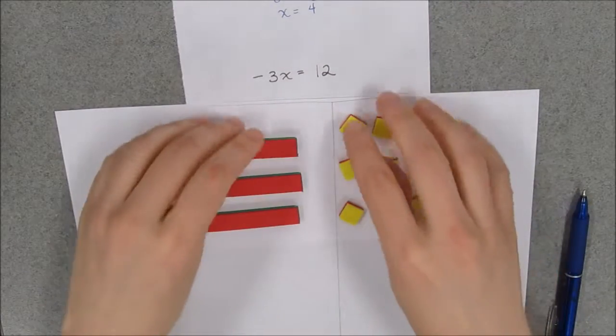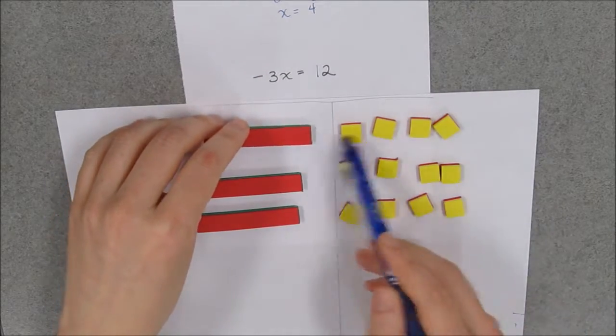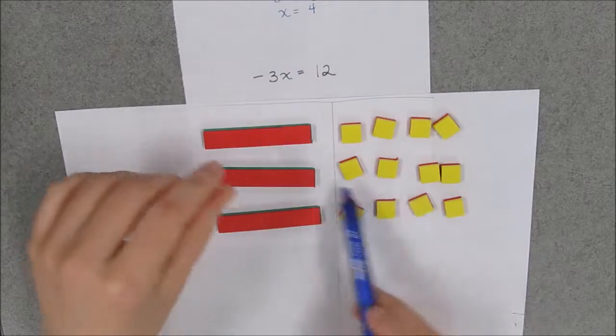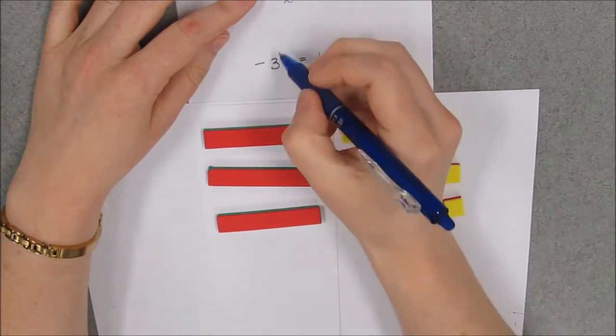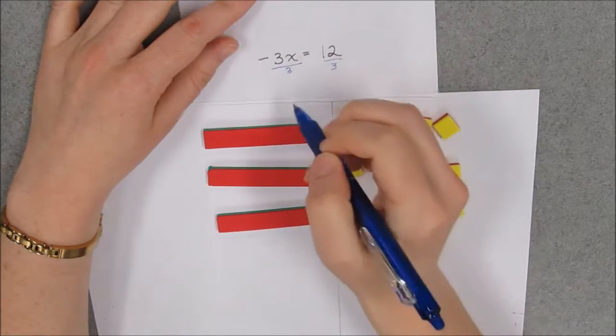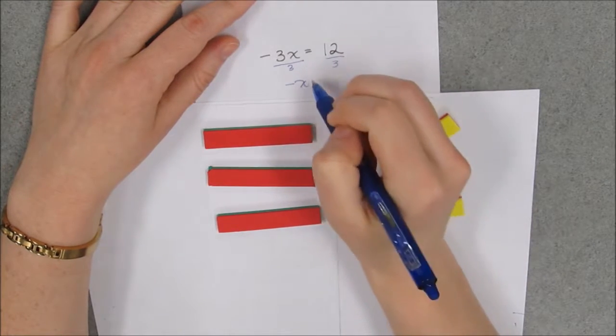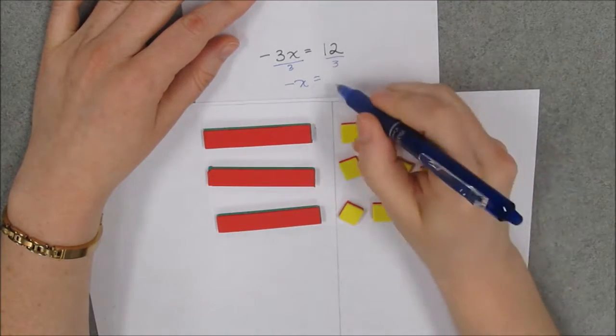Well, conveniently, they're all divided up already, so each x gets 4 positives. So we took both sides, we divided it into 3 groups, and we found that a negative x is equal to positive 4.